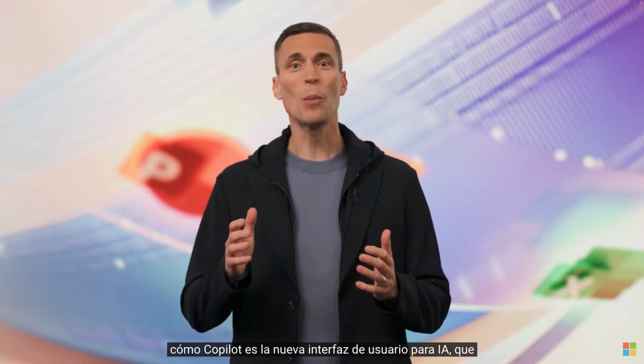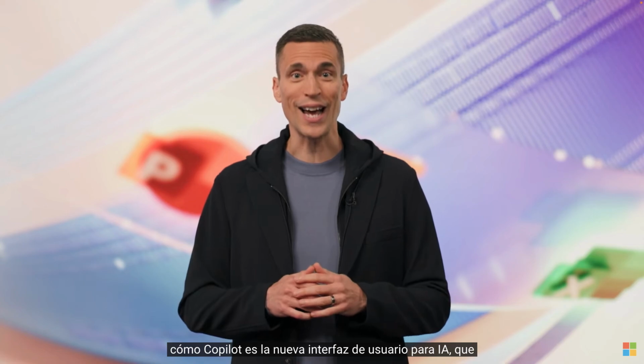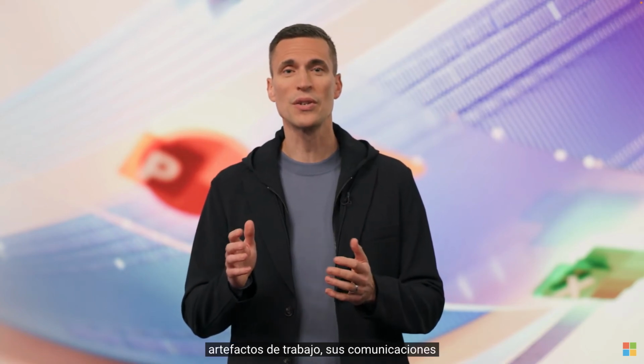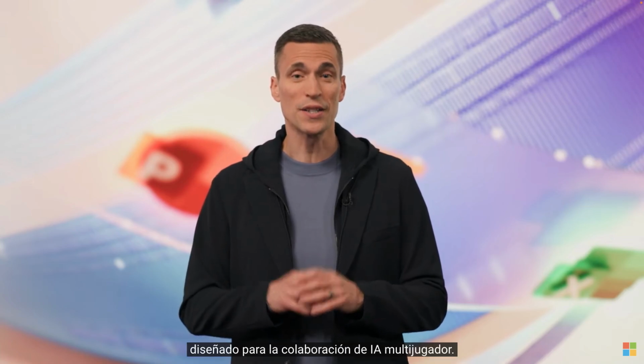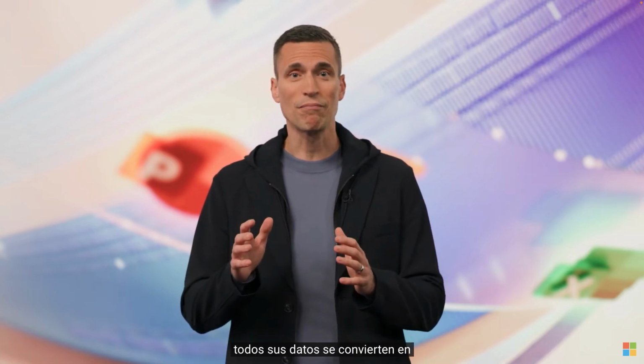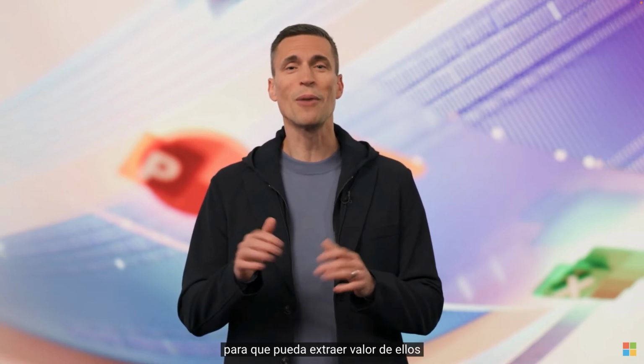Today we showed you how Copilot is the new UI for AI, breaking down the silos between your work artifacts, your communications, and your business processes. You saw web data and work data come together in Pages, the first new digital artifact for the AI era, designed for multiplayer AI collaboration. And with BizChat, all your data becomes a reusable business asset, so you can extract value from it again and again.